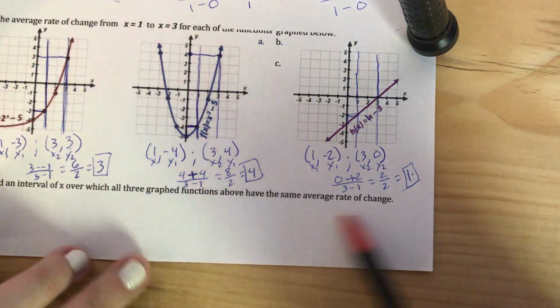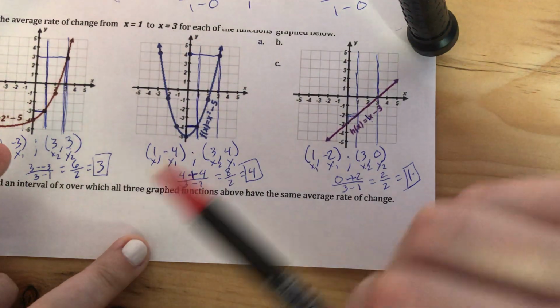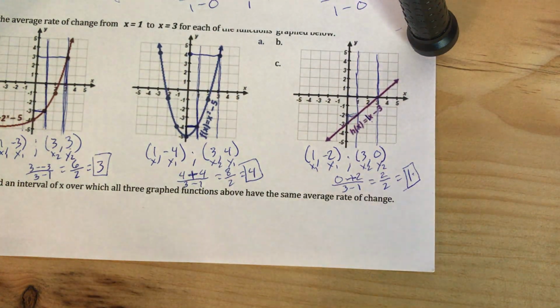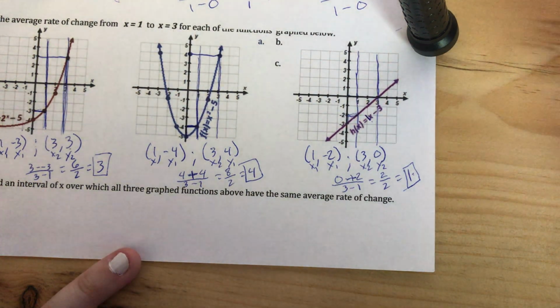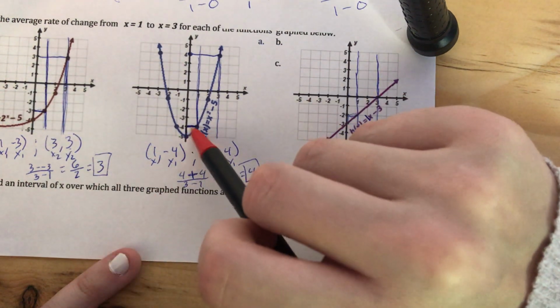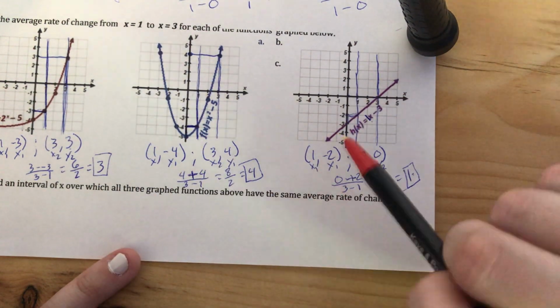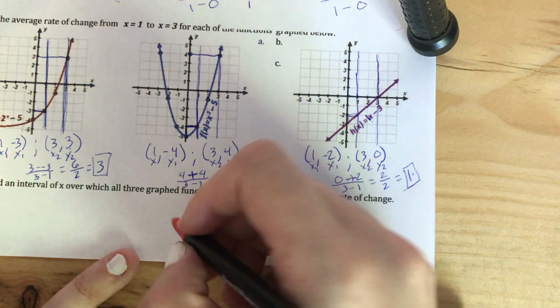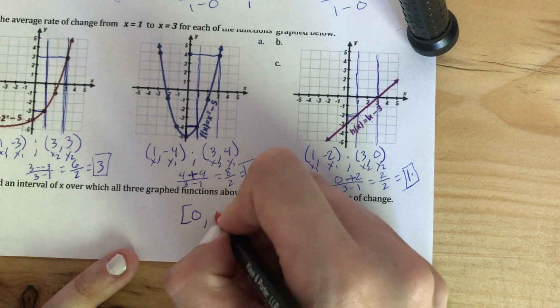And I'm actually not going to give you a question like this, but I wanted to kind of expose you to a question like this, just so you could see these are the types of questions that could be asked. Maybe even when you get to Algebra 2 and stuff. So just looking at this, up 1 over 1, up 1 over 1, up 1 over 1, they all have the same slope from 0 to 1. So the interval where they're all the same is 0 to 1.